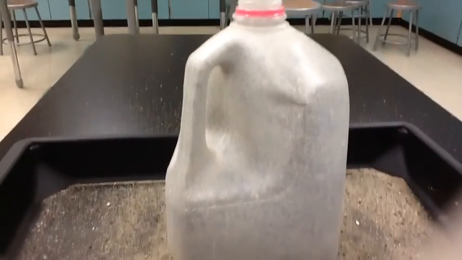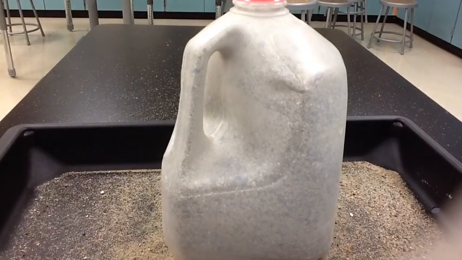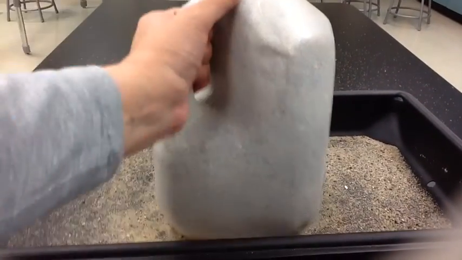Okay, so I almost got 8 pints in. I overflowed just a little bit, but it is 8 pints in a gallon, as you can see.